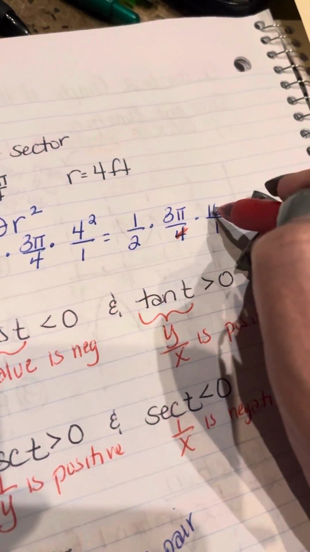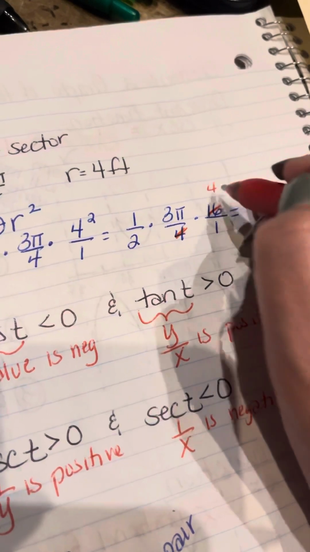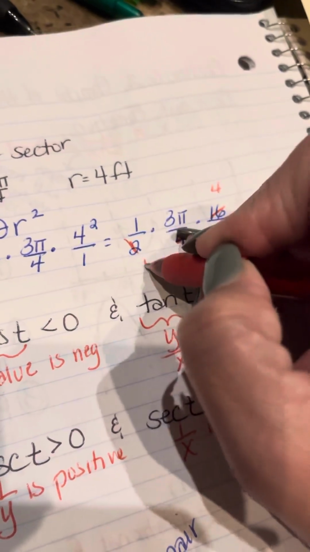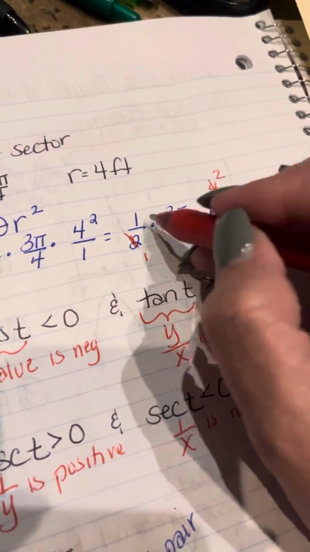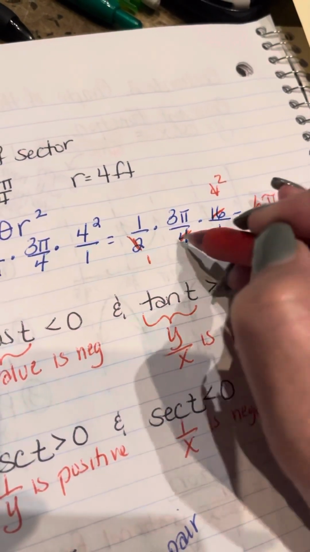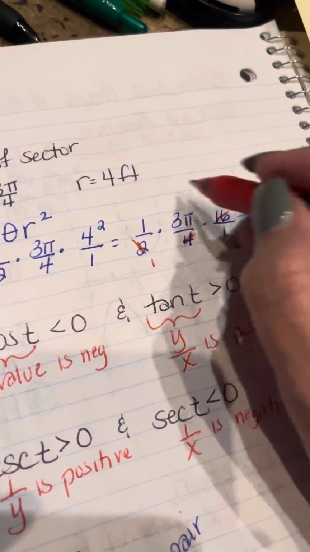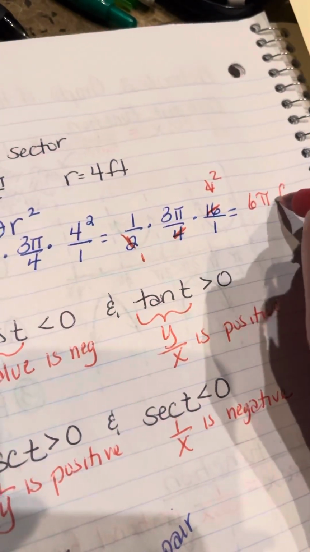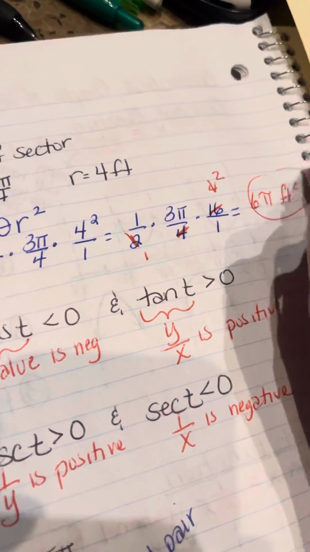So we have 4, which goes into 16, 4 times, 2, which goes into 4 twice. And so when you multiply across, you have 6 pi. When you multiply across the bottom, you have 1, so you don't have to write that. It's area, so feet squared.